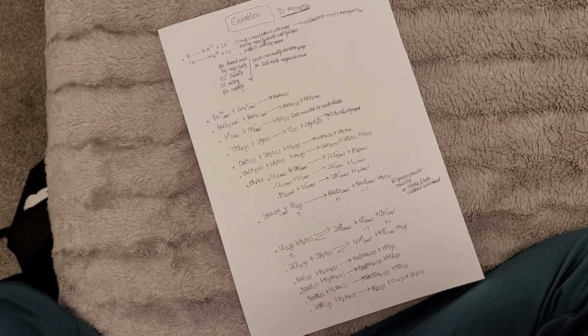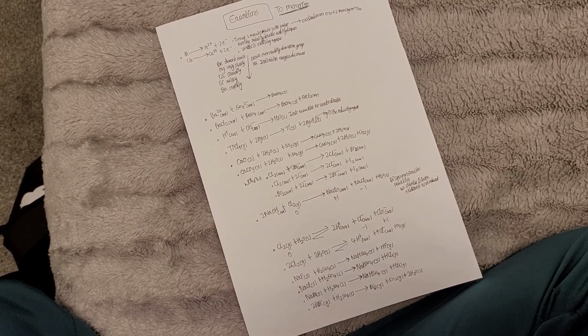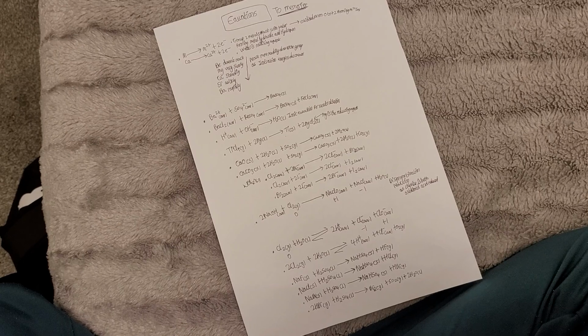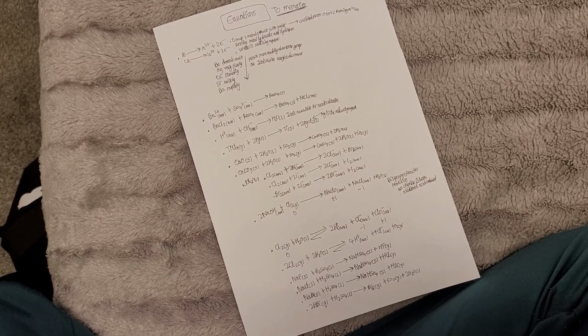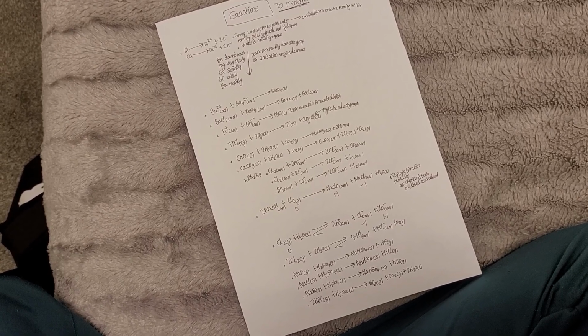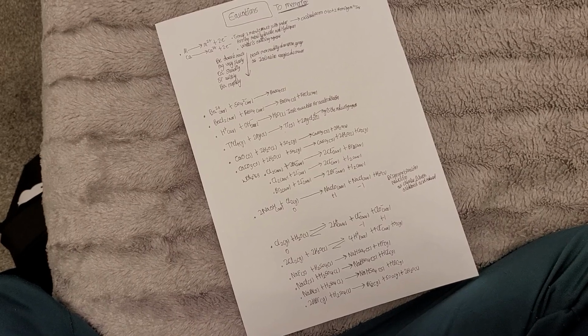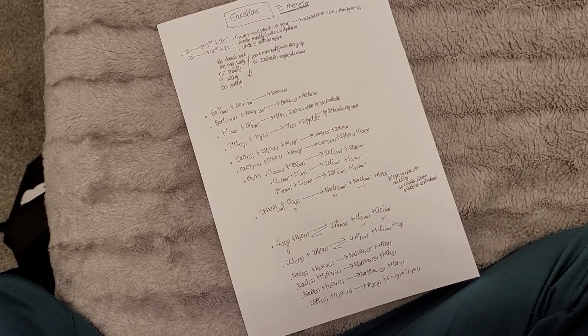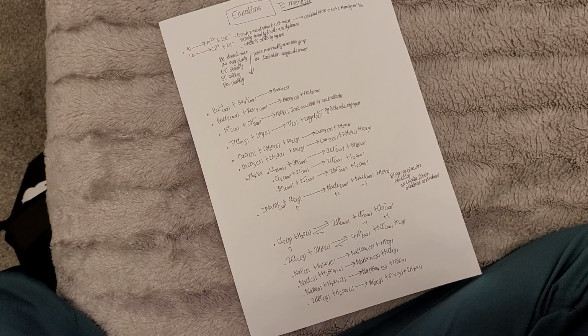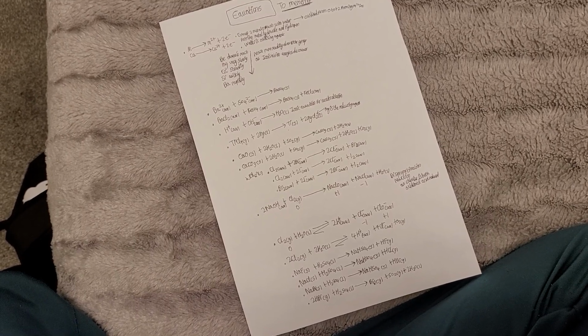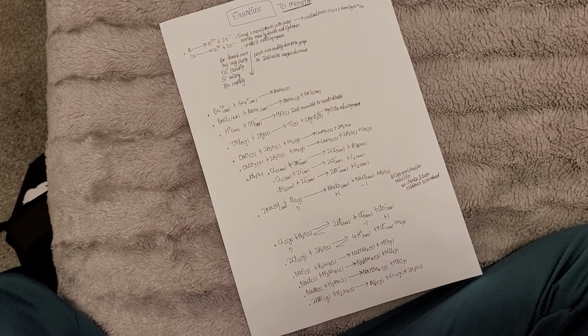Then I've got displacement reactions: Cl2 aqueous plus 2Br- aqueous to form 2Cl- aqueous plus Br2 aqueous. Then Cl2 aqueous plus 2I- aqueous to form 2Cl- aqueous plus I2 aqueous. Then Br2 aqueous plus 2I- aqueous to form 2Br- aqueous plus I2 aqueous.